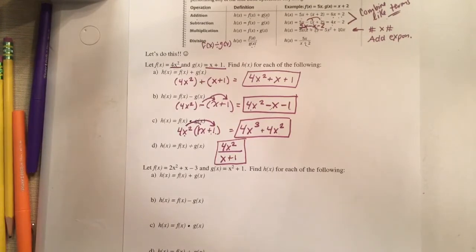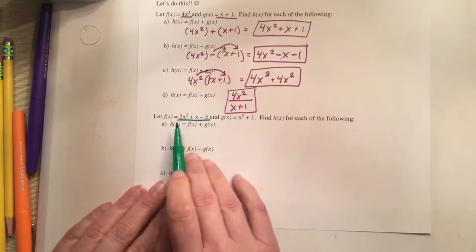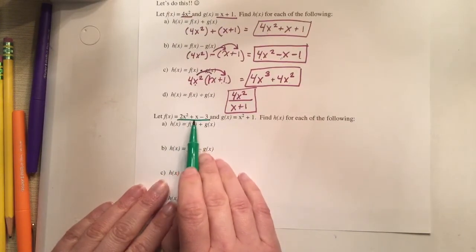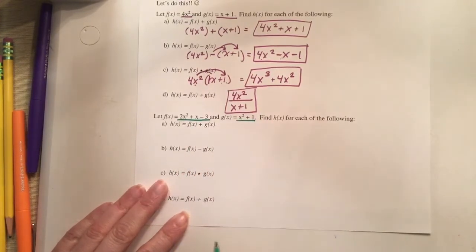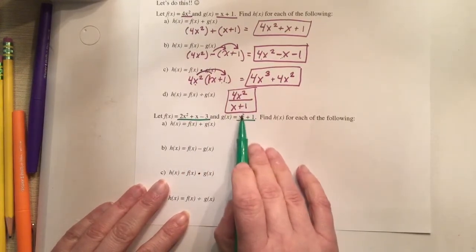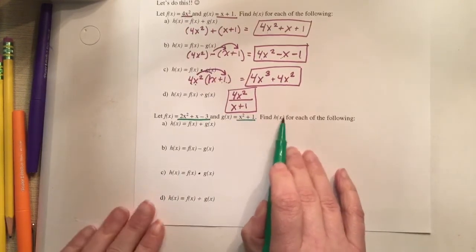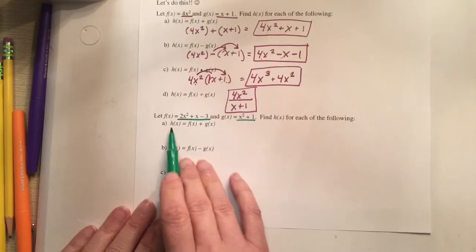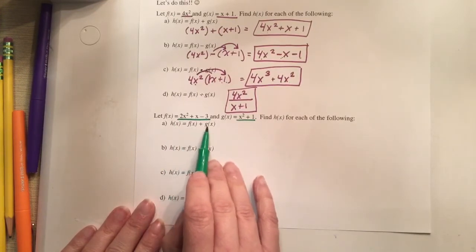Just to make sure we've got it, we're going to go ahead and do this one more time. This time, f of x is 2x squared plus x minus 3. When they say to take g of x, you are taking x squared plus 1. What the directions are going to say is to find h of x. H of x is what you get. It's your solution if you take f of x plus g of x.